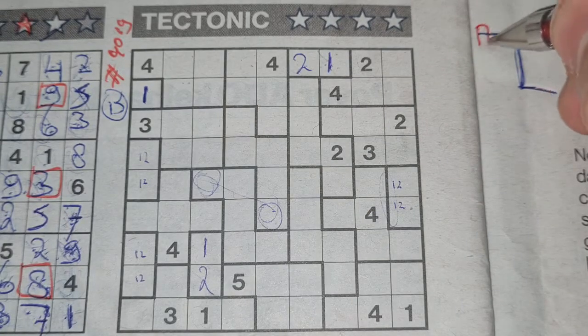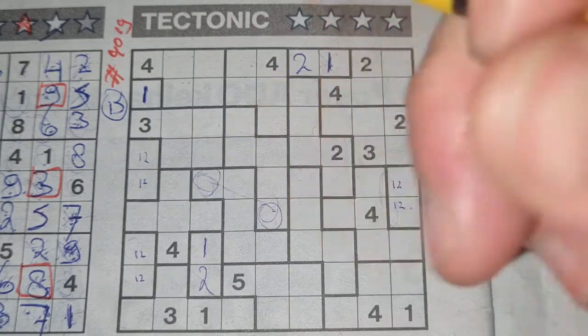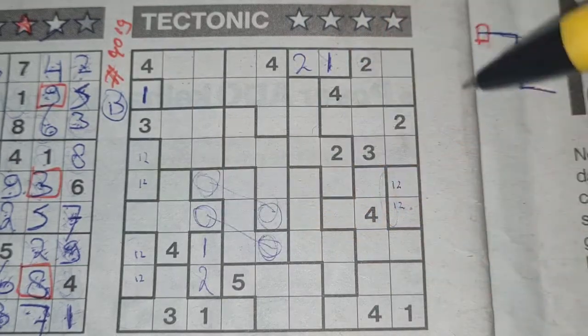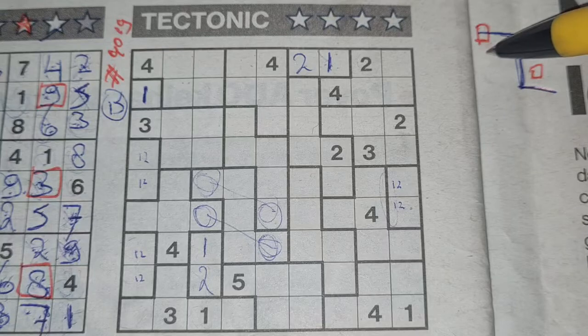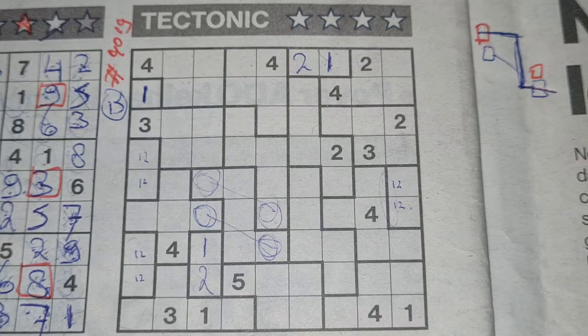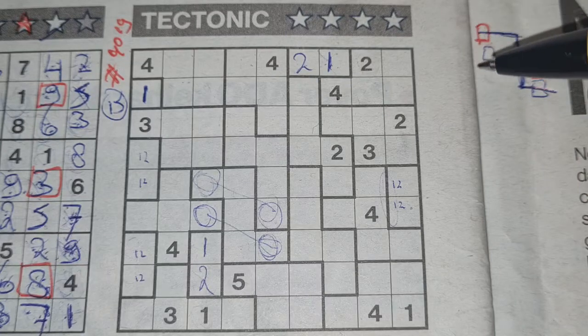So this box has always the same number as that box. But also, that box has always the same number as this box. That box has always the same number as this box. Okay. The Z construction. Do we have more in this puzzle? No.